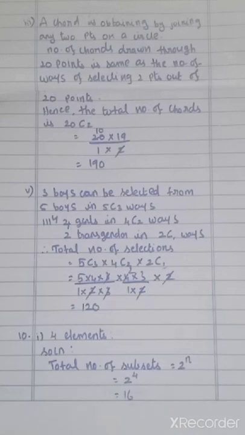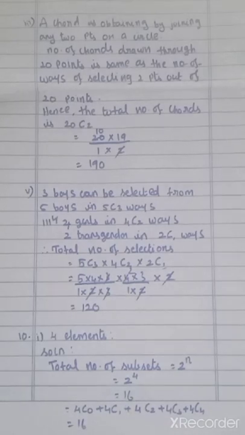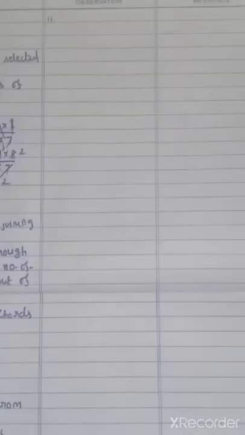Suppose if you want to use the left hand side, how can we use it? Total number of subsets equal to 4C0, 4C1, 4C2, 4C3, 4C4. We have to simplify all those things. And finally, definitely what answer you will get? 16. That you can write directly. So this is your final answer. Remaining 2 subdivisions is your homework. And take your 11th problem.